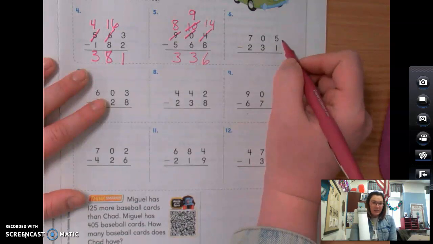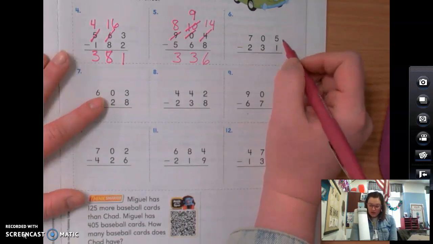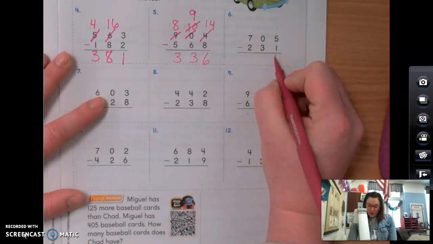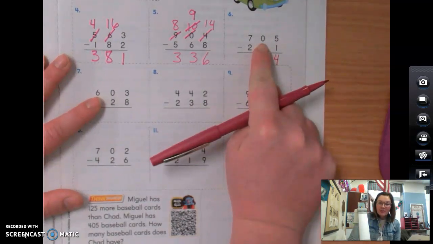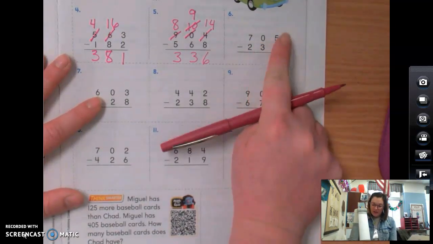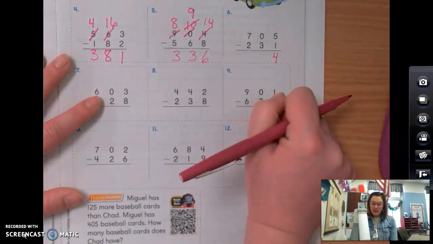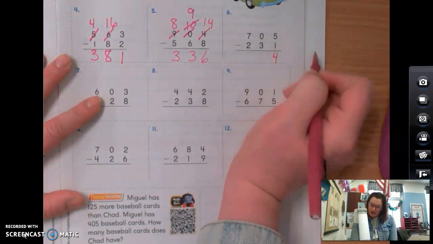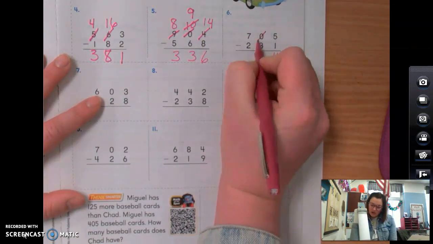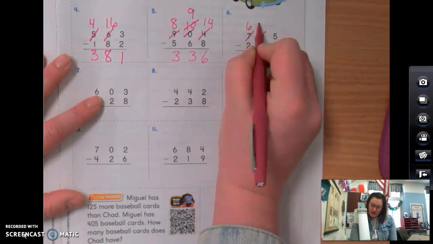Well, there's more on top. No need to stop, right? So I can do 5 minus 1. That is 4. Just because there's a 0 here doesn't mean that I have to regroup. If I don't need to regroup the ones, then I don't do it. Okay, but now 0 minus 3, well, I can't do that. So cross out, 1 less, 10 more.